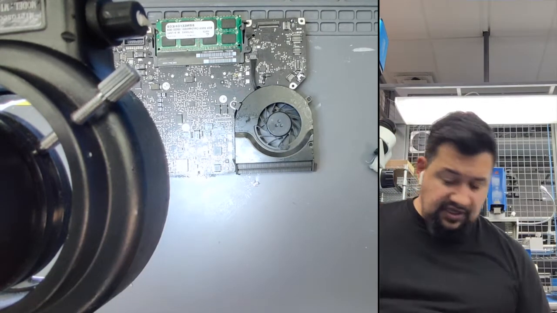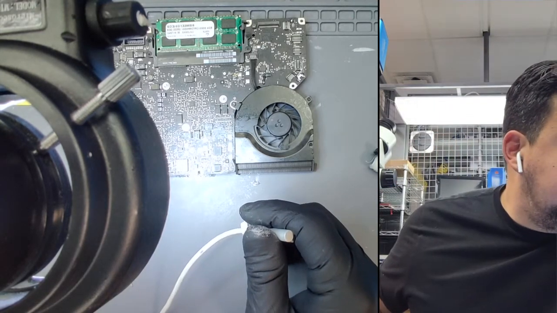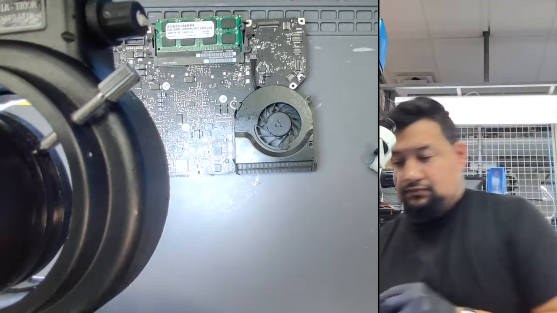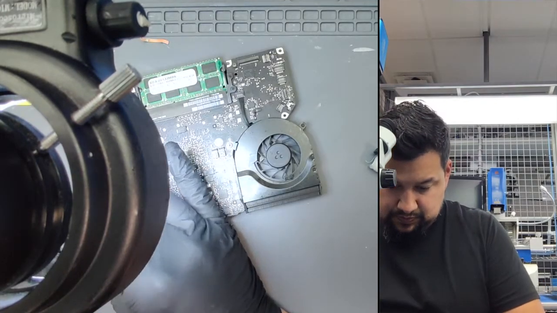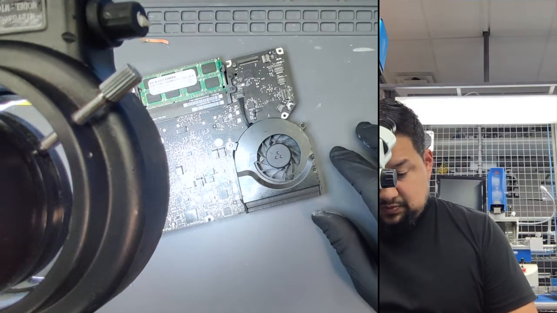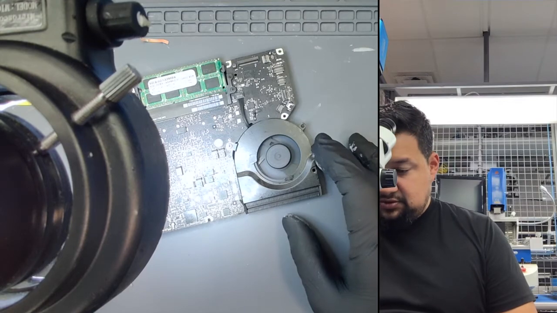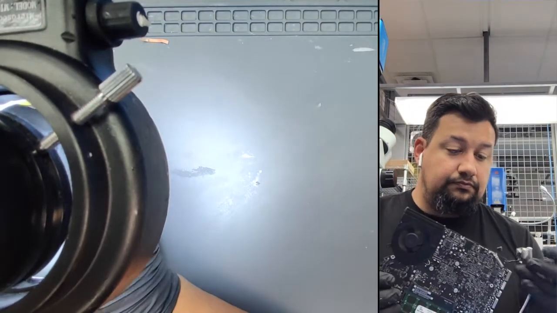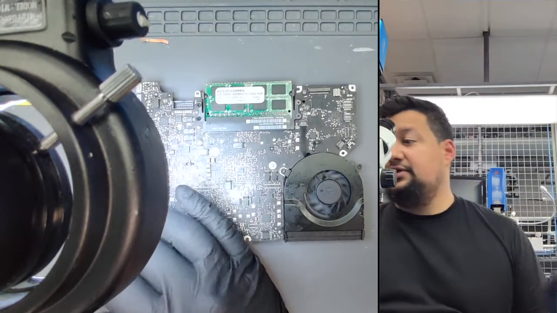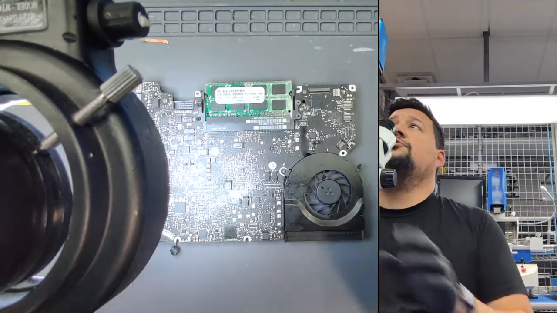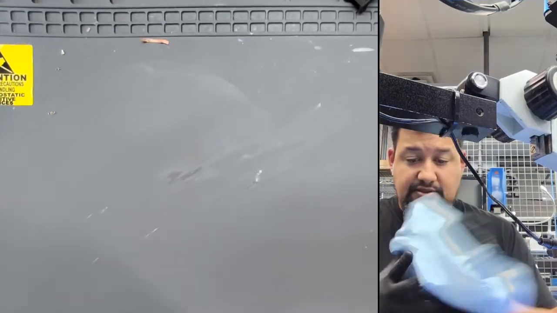Okay. First thing, let's see if the SMC is good. Of course. Oh, it is good. Oh, I thought it wasn't good. So it's good. Now I need to check if the fan is working the right way. Okay. I won't use my microscope for this anymore. Let me clean this.